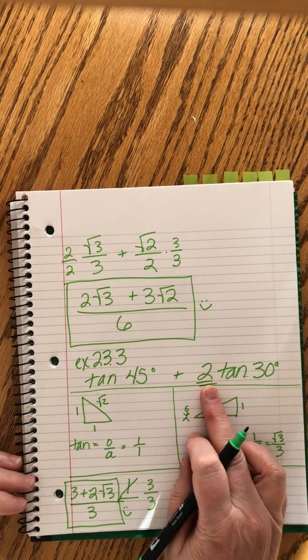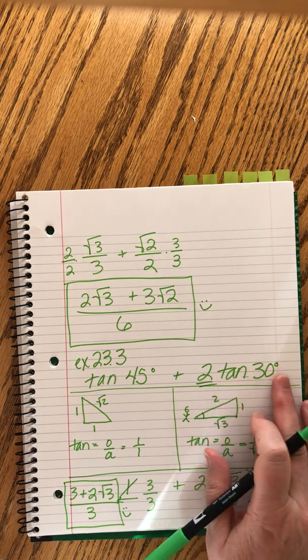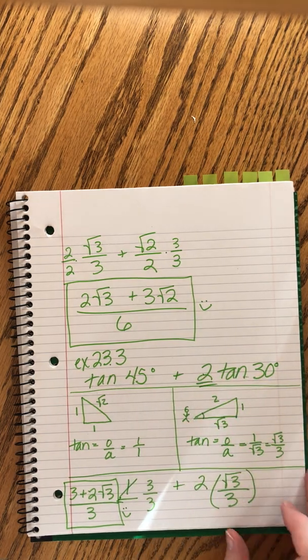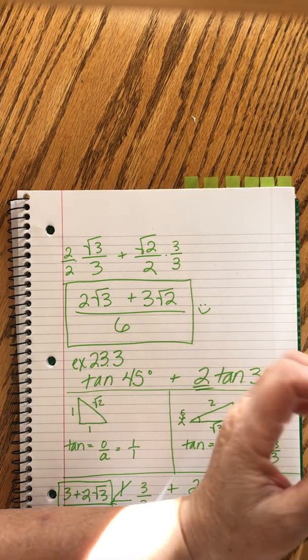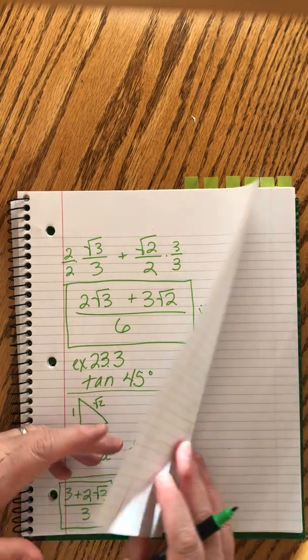Okay, so when we have a coefficient in front of the trig function, don't worry, just find the trig function and then just multiply the answer. And I do believe we have one, oh no, that's the end of this type of problem.